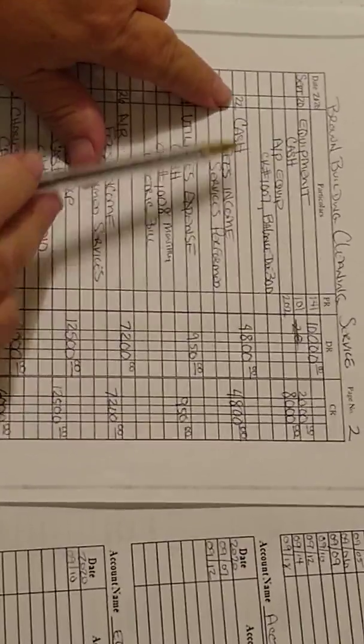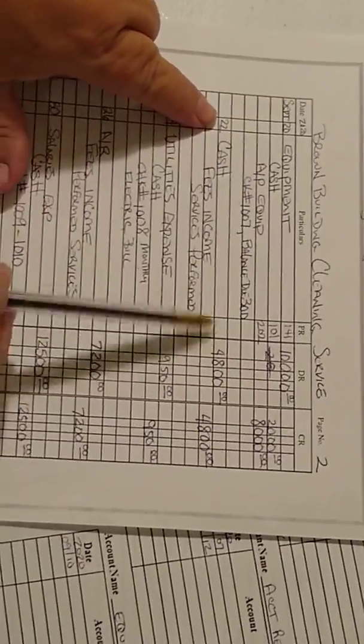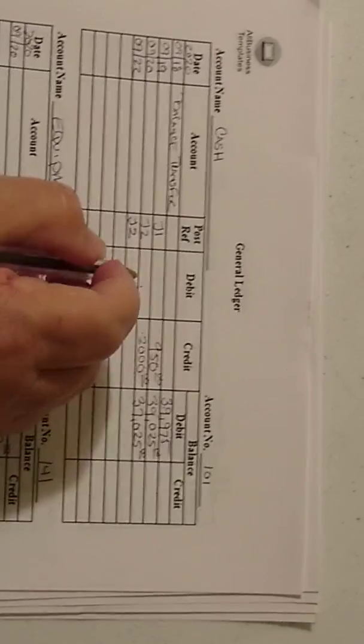Okay, the next one, September 22nd, we are increasing our cash. We have our cash income. So this is on the 22nd, so we're going to go over here to cash, the one where we transferred the balance to. So 0922. And posting reference is J2. And we are debiting our cash. We have increased our cash. We have some income. So 4,800.